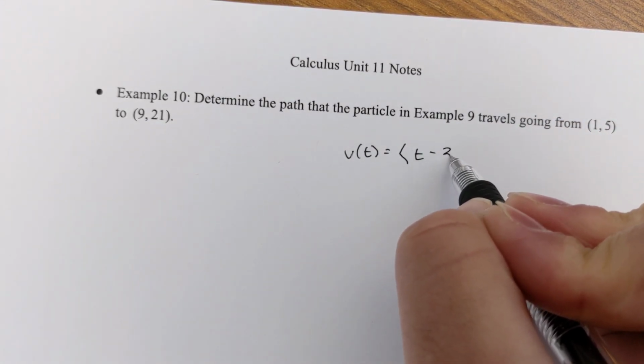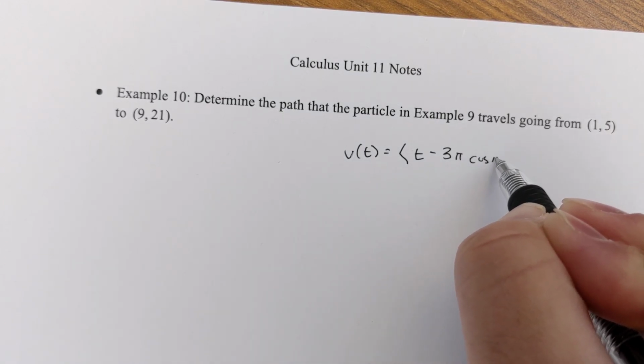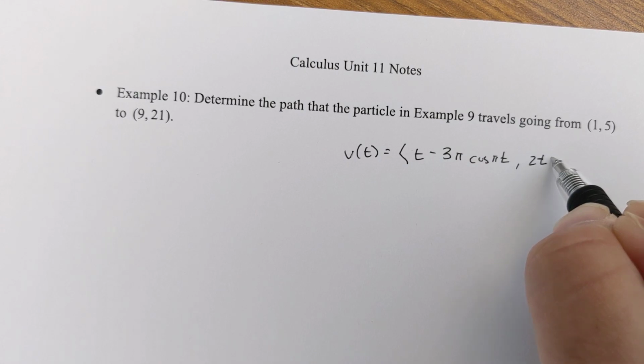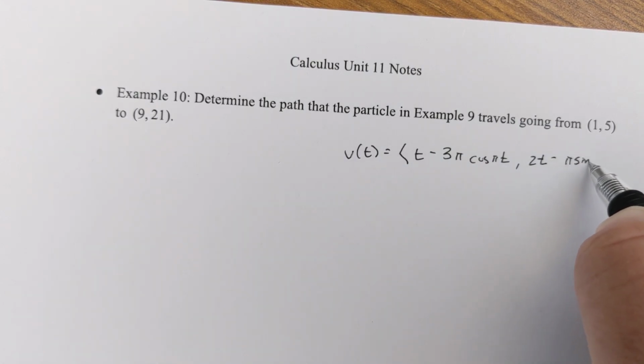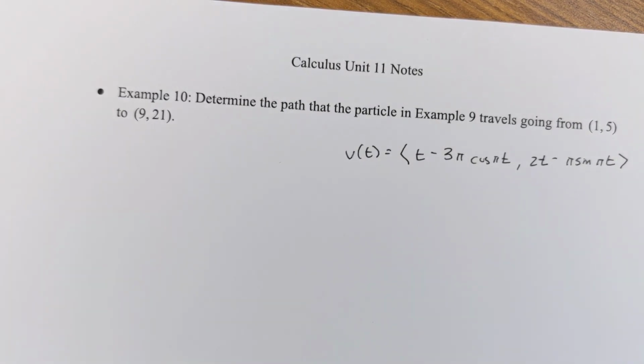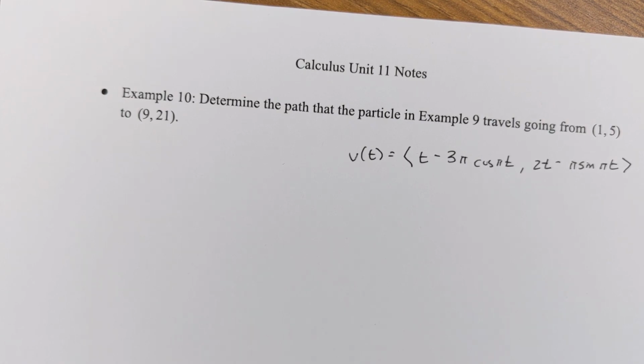It was t minus 3 pi cosine pi t, comma, 2t minus pi sine pi t. So that was our velocity vector from before.